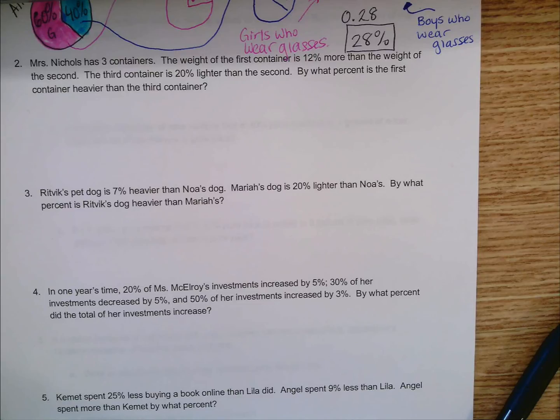When we approach this problem, we need to remember that we're ultimately comparing the third container to the first container. And the second container isn't really being used to be our whole, except to give us something to compare about. So that's kind of a weird idea. Let's look at my 3 containers.